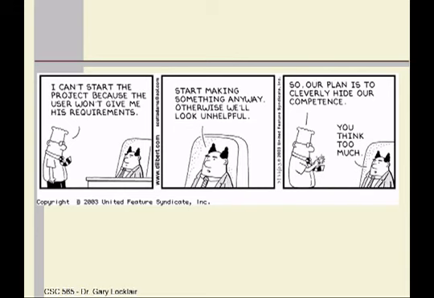I can't start the project because the user won't give me his requirements. Start making something anyway, otherwise we'll look unhelpful. So our plan is to cleverly hide our competence. You think too much. You can't do something until you know the requirements. You can't build the project until you know what the problem is.